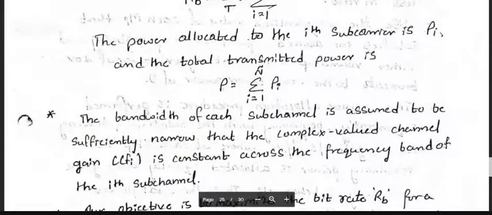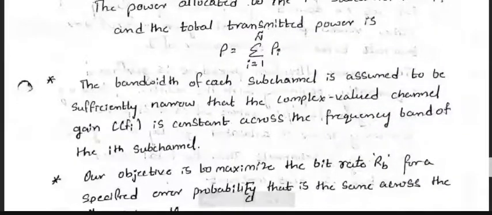Now, the thing here is, whatever the subchannel is, the bandwidth is sufficient, or you can say the bandwidth is very narrow. Whatever subchannel we are considering at this moment has a normal bandwidth. If that is a normal bandwidth, then whatever gain we are going to get from this particular subchannel is equal to C of fi.